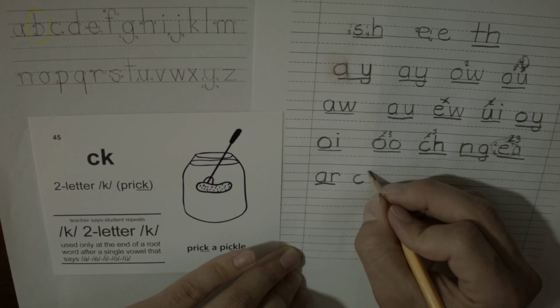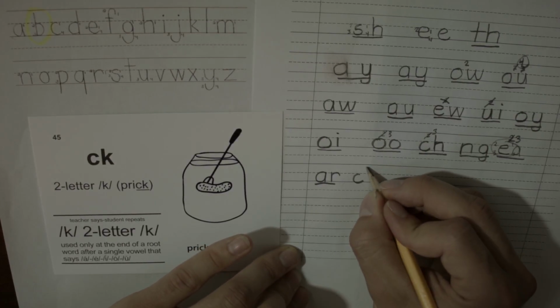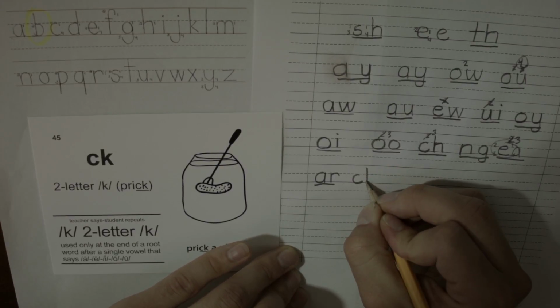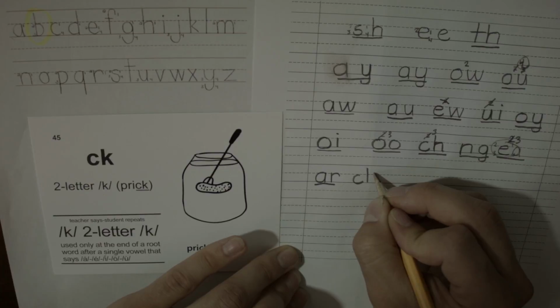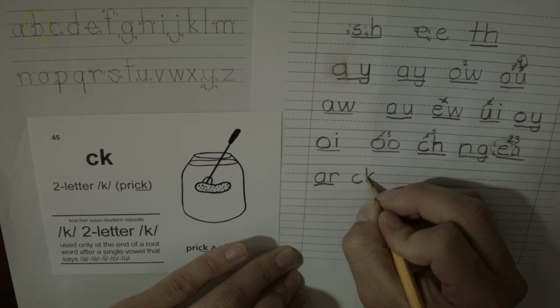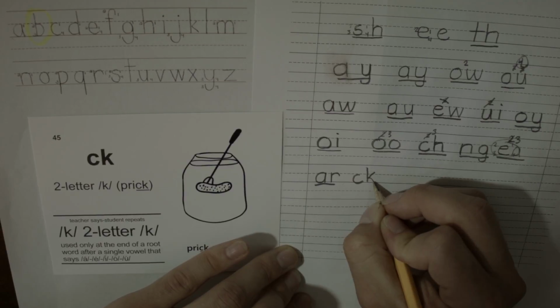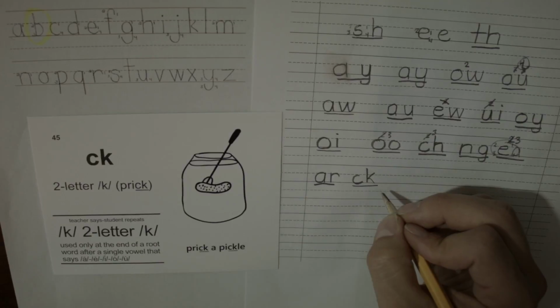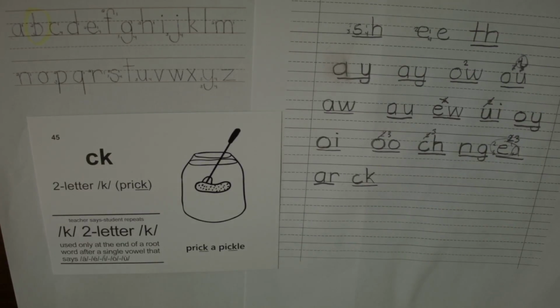Then for the K, we're going to start up past the midline, almost to the top line, and go down all the way to the baseline. We're going to lift, start right above the midline, slant in to touch the line, and then slant back down to the baseline. Then we're going to underline it because it's a multi-letter phonogram, and it's only one sound, so there are no numbers necessary.